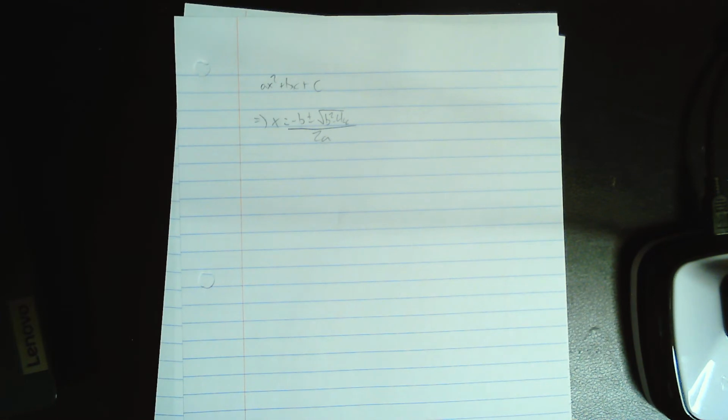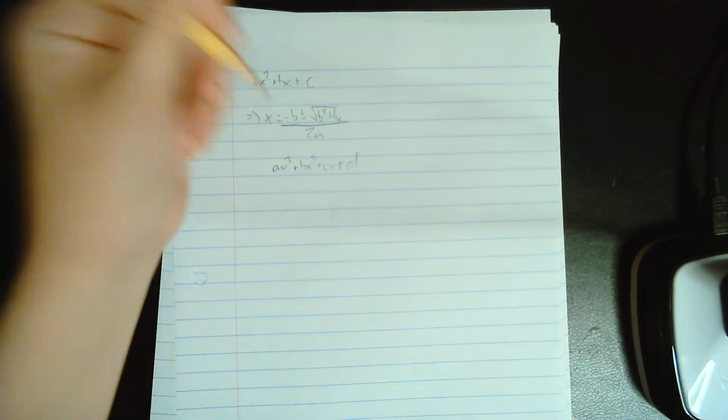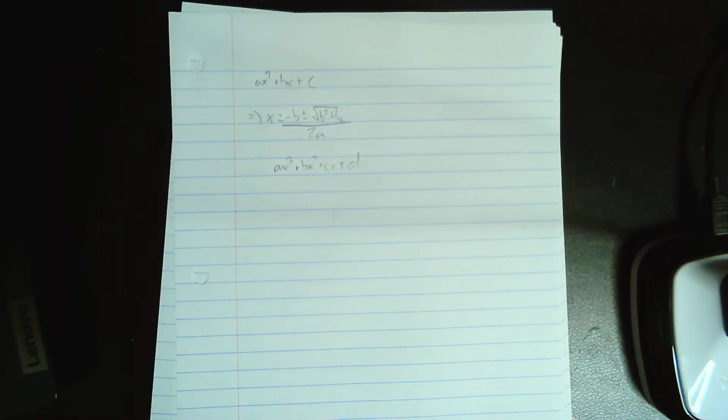So using this knowledge, can we solve higher degree polynomials? Such as maybe ax cubed plus bx squared plus cx plus d? Well, the answer is yes. Now, we're going to cover that in a later video, but for today, I would like to look at some special cases between the two.